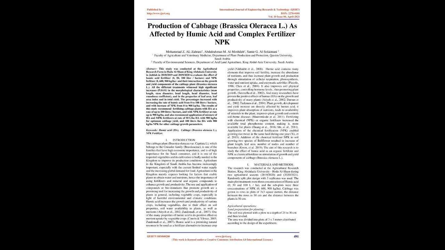All the different treatments witnessed highly significant increases, p equals 0.01, in the morphological characteristics: stem length, stem diameter, head length, head diameter, head roundness coefficient, and in the properties of leaf area index and in total yield. The percentages increased with increasing the rate of humic acid from 0 to 100 liters/hectare, and with increase of NPK from 0 to 900 kg/ha.